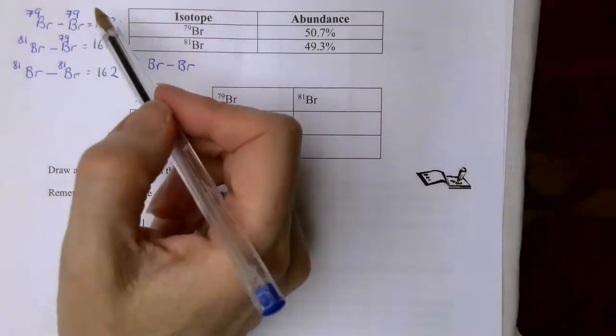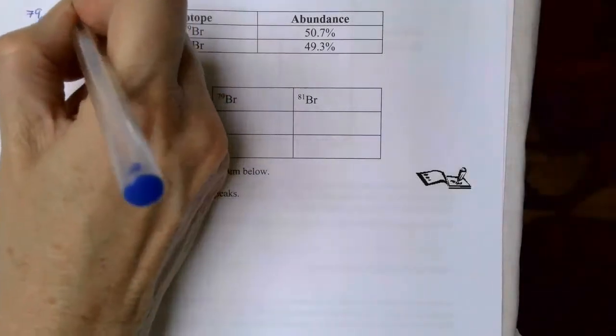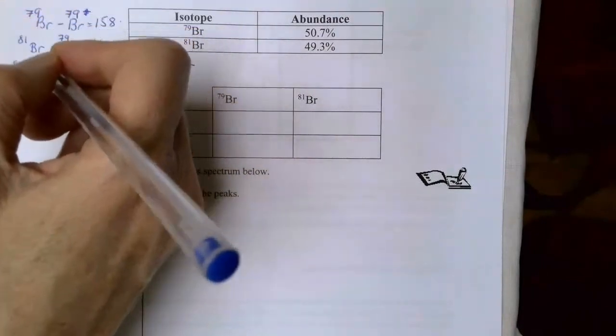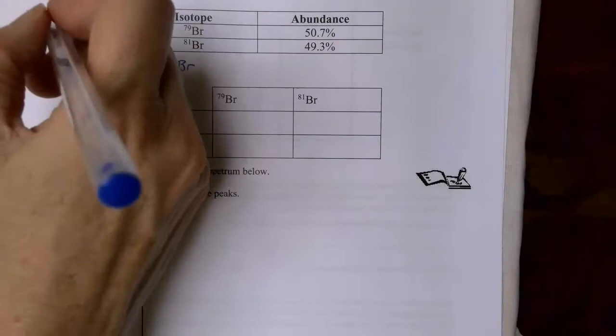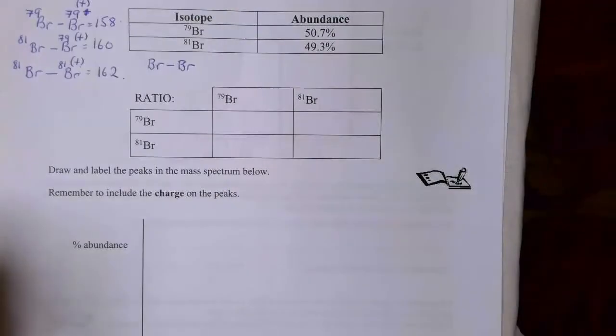So I'm going to get these lines on my mass spec representing the molecules. Do remember that this is a mass spec, so each of these has a positive charge on it. I'll show that a bit later on, but somewhere I've got to stick a positive charge on each of these, otherwise they won't go through the mass spectrometer.